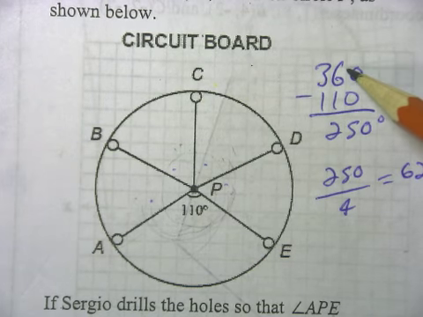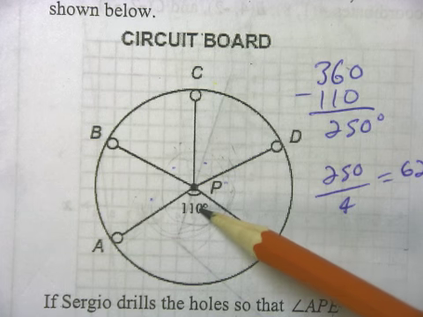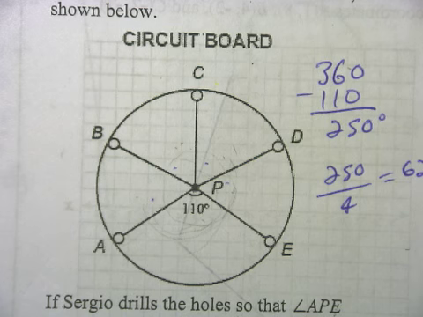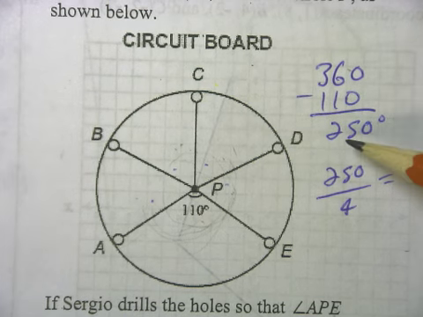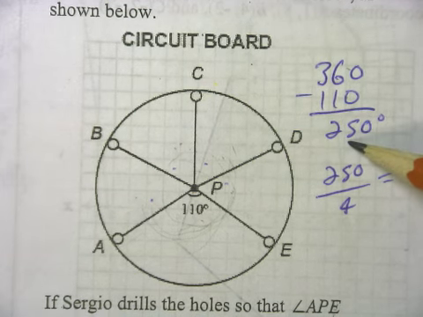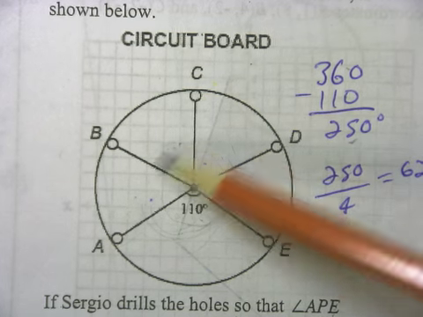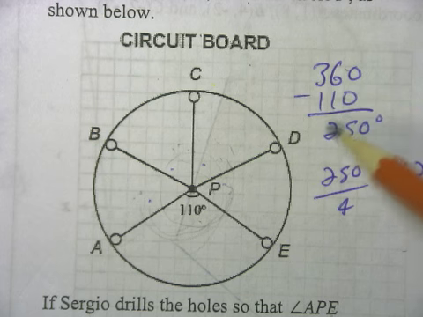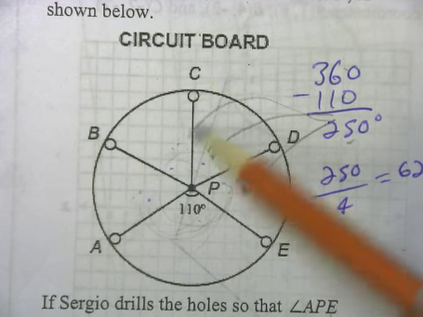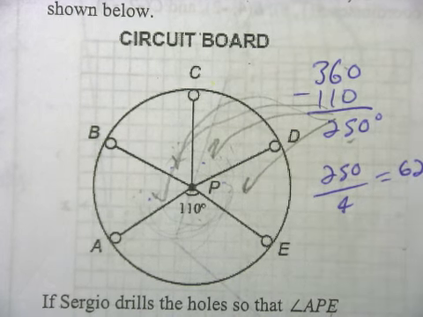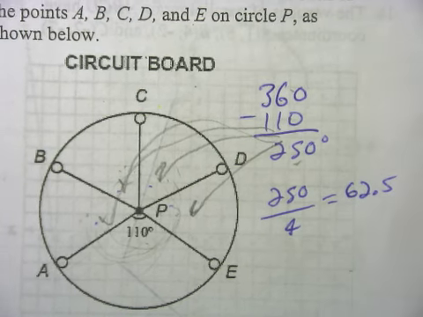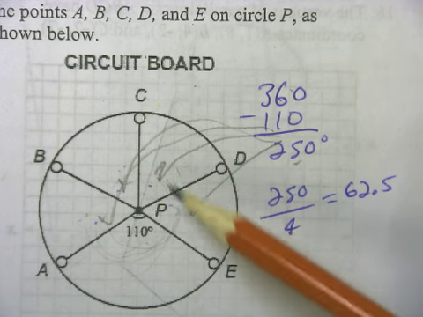Well, if I add up all of the angles inside of a circle, how many degrees should I have? 360. This angle right here has used up 110 of them. So 360 minus 110 leaves me with 250 degrees. Now, all of these angles are congruent, which means that I have to divide this 250 degrees equally between these 4 angles.